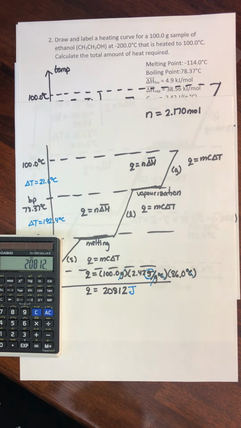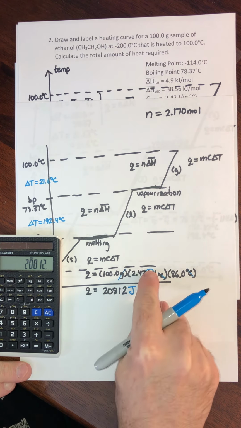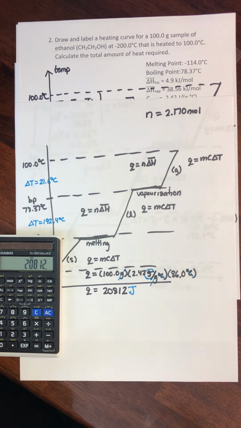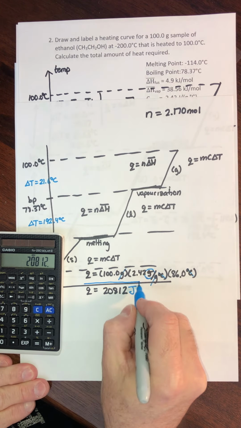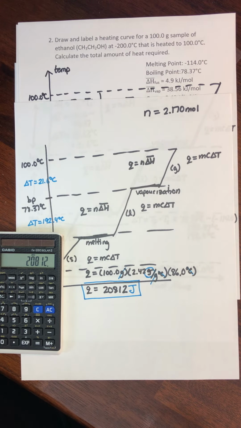We know heat likes to be in joules or kilojoules or calories or kilocalories. And since this had joules, then we have to be consistent. Okay, so that is my joules. Maybe I should put a little box around it because there's a lot of stuff going on here and I don't want to lose it.